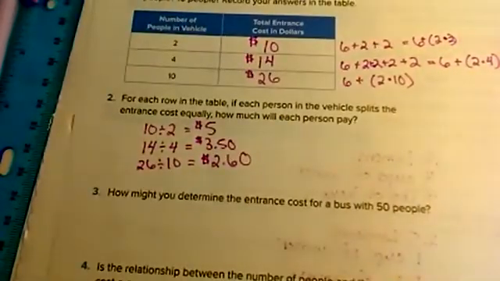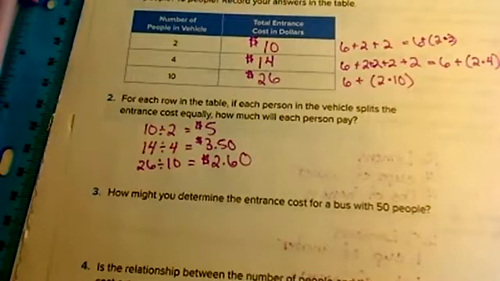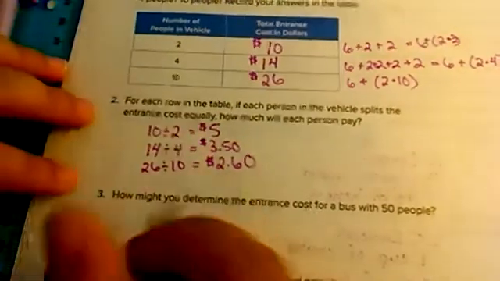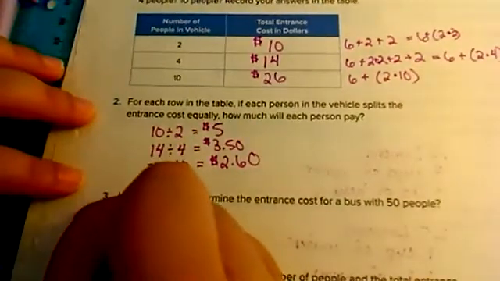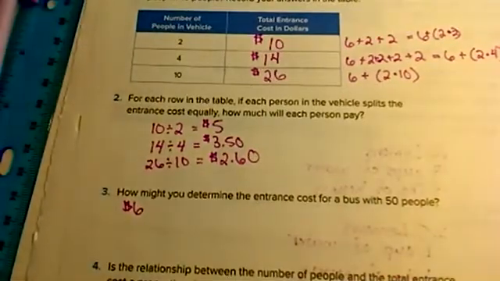How might we determine the entrance cost for a bus with 50 people? What do you think? So first off, we have to remember it still costs $6 for that vehicle to be there. So we would have our $6, and then how many people are on the bus?